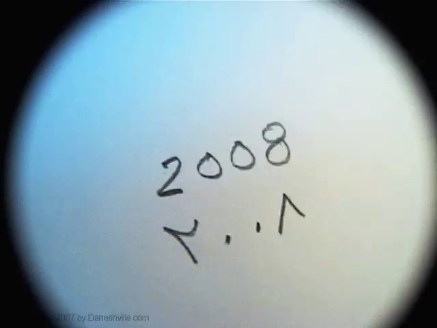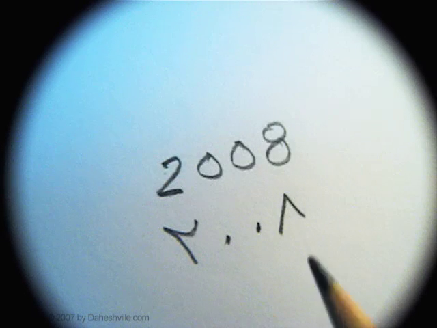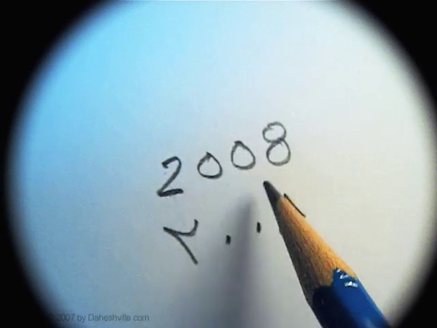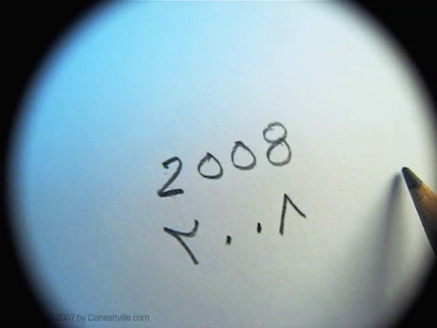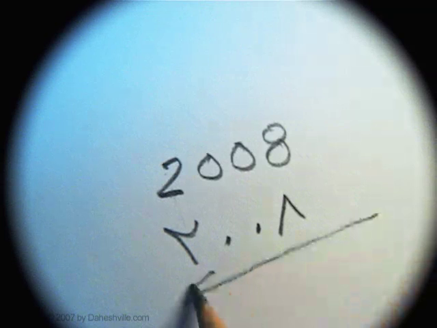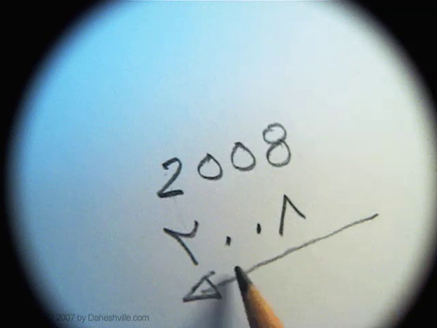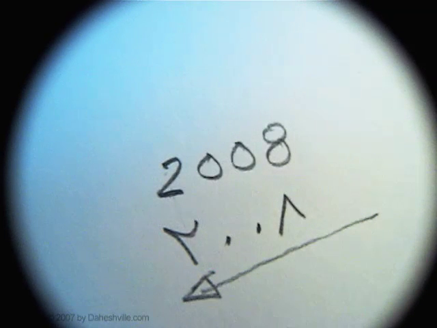Okay, so I'm writing 2008 from right to left. 2008. Which I've written going from right to left, and which I'm reading from left to right. We read from left to right. Again, don't ask me why.